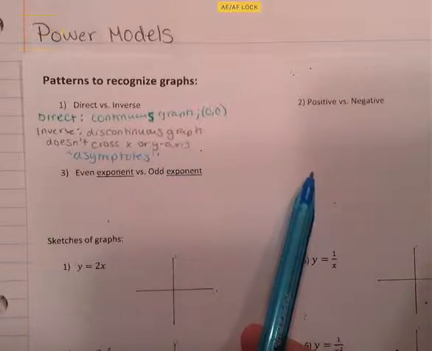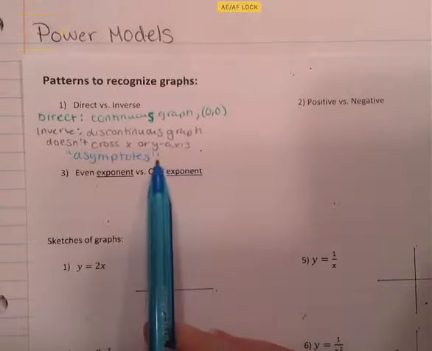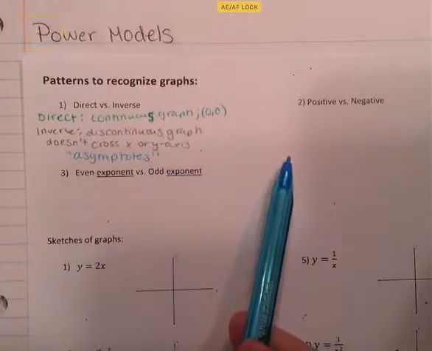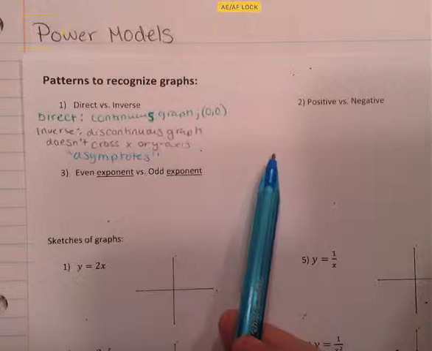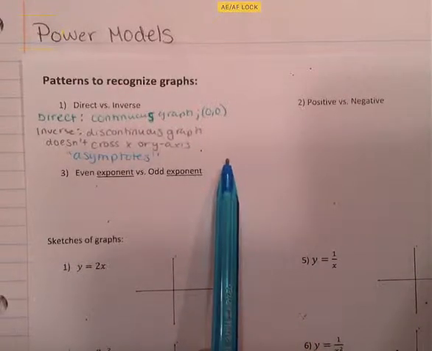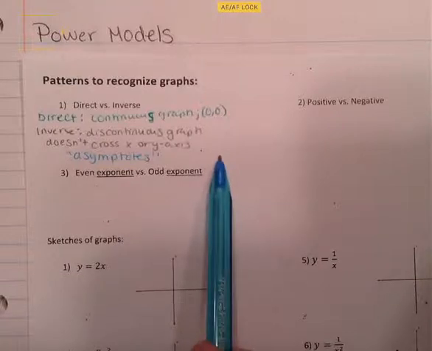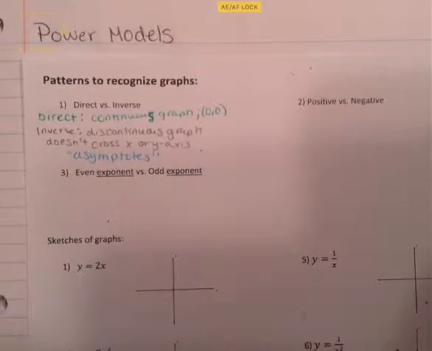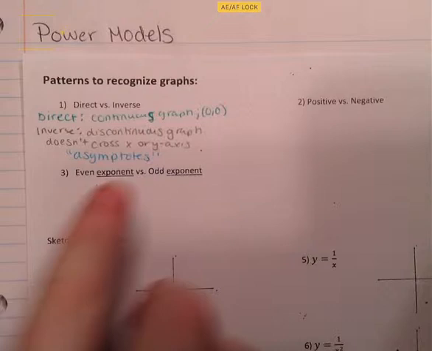If you remember back to direct and inverse variation, the end behavior changes when you have asymptotes. It goes from "as x goes to infinity, y goes to infinity" to "as x goes to infinity, y might go to 0 or a very specific value," because that's where the asymptote is.